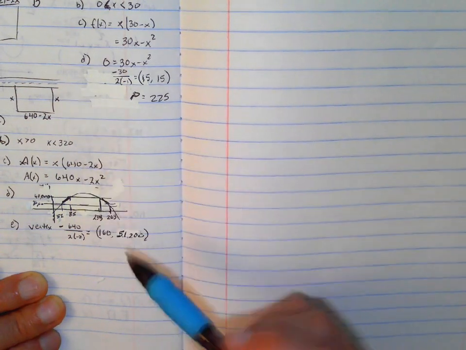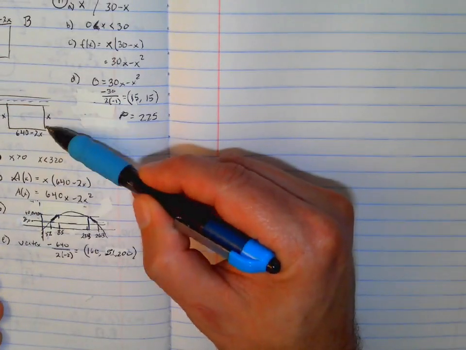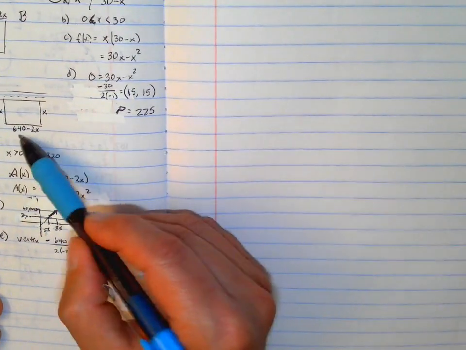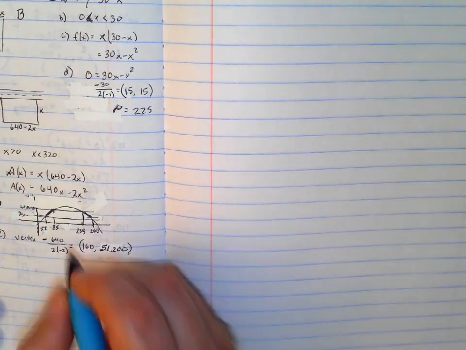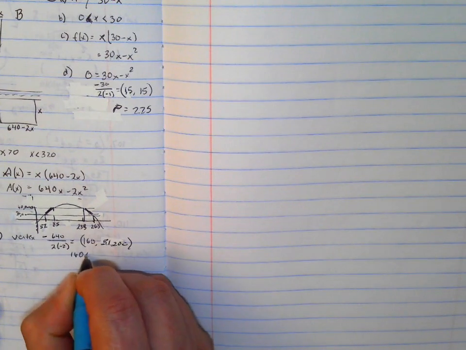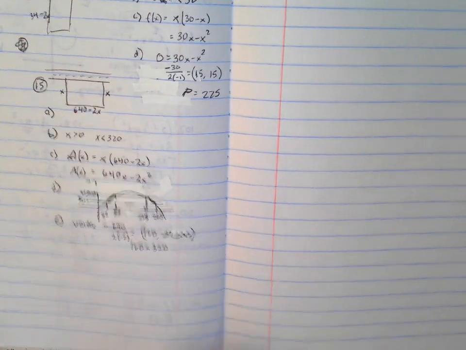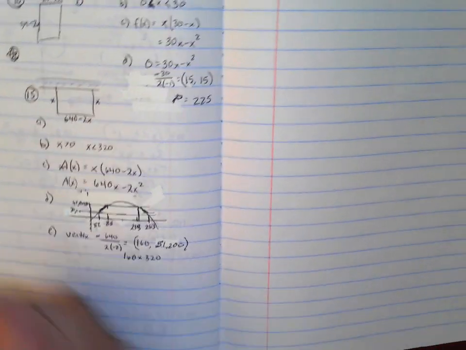Okay, so it actually asks us for the dimensions. This would be 160. This here, plug in the 160 and figure that out, it'd be 320. Okay, so that's number 15. A little bit harder there. Number 16.